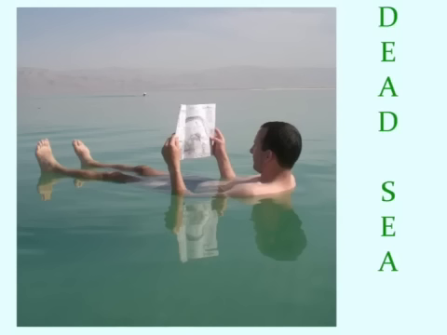So this is an actual picture of the Dead Sea, and this gentleman is not sitting on the sand on the bottom. It may look sort of like he is, but he's not. He is floating, and the reason he can float in the Dead Sea is because the salinity is extremely high, which means that the water is very, very dense, and therefore, comparatively, he can float higher than he would in regular seawater or ocean water or fresh water particularly.